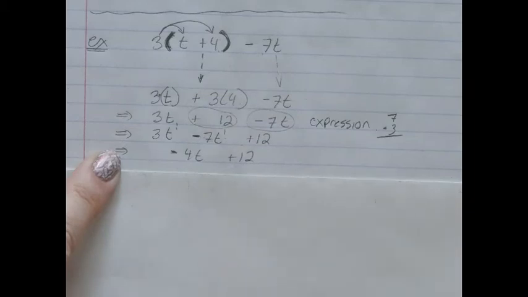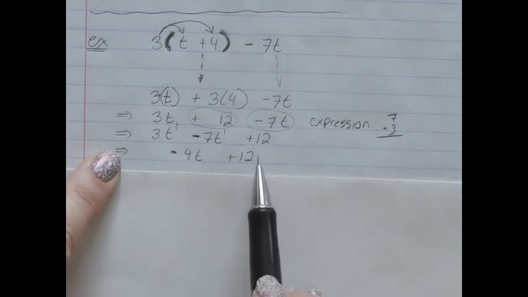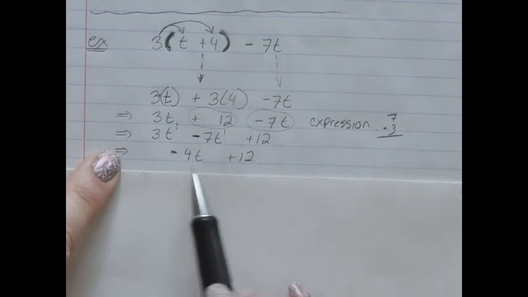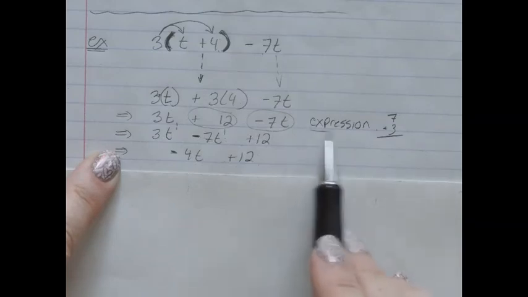So this is my final answer, negative 4t plus 12. These are not like terms. This needs to have a t in order for me to combine these. This is as far as I can go. Why? It's an expression. There's no equal sign. I cannot solve this.